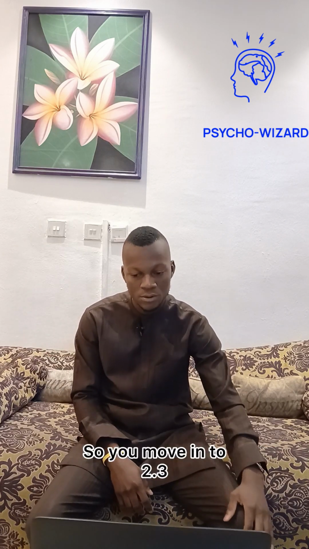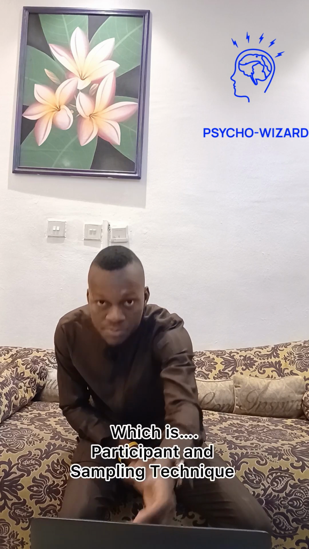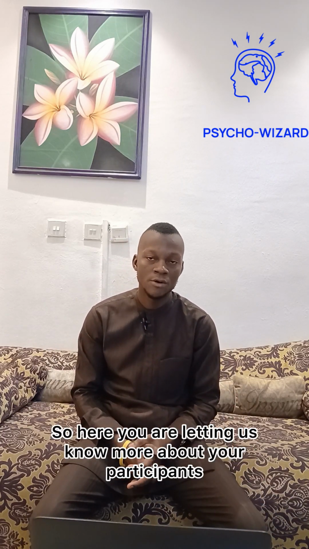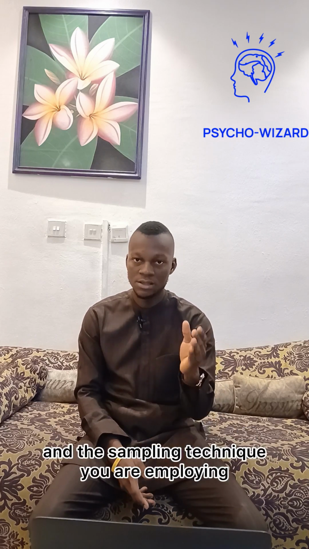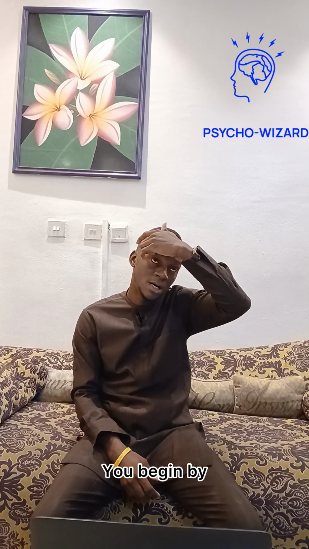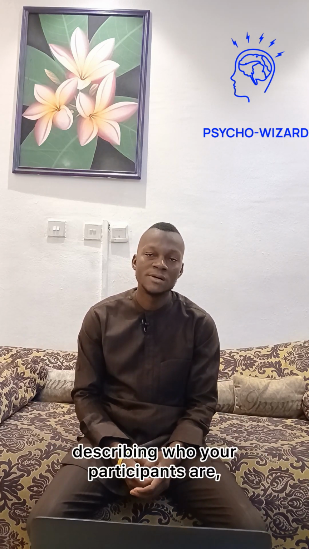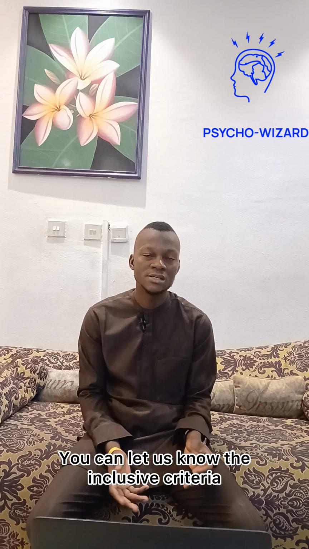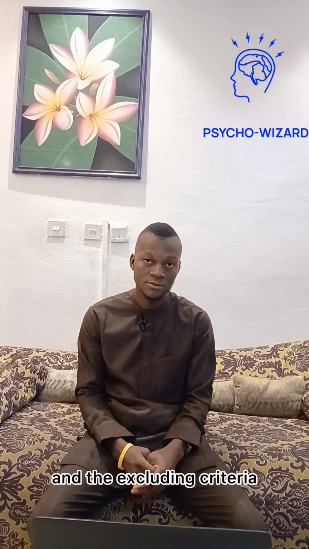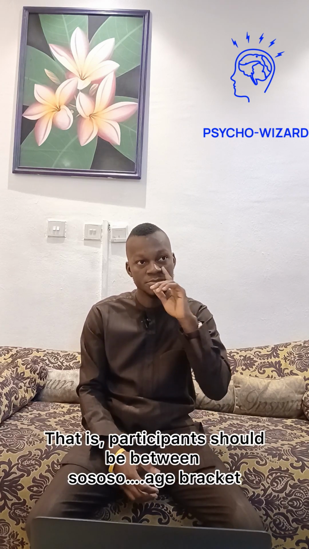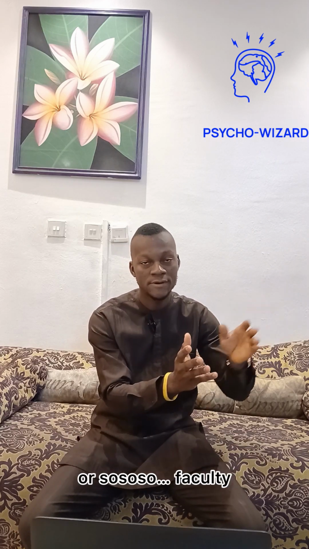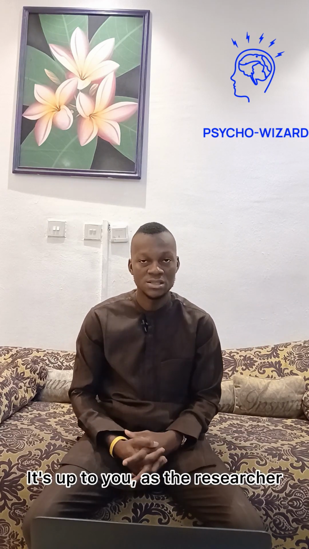So you move into 2.3, which is participants and sampling technique. Here you are letting us know more about your participants and the sampling technique you are employing. You begin by describing who your participants are, undergraduates from such-and-such university. You can let us know the inclusion criteria and the exclusion criteria. That is, participants should be between certain age brackets, or certain level, or certain faculty. It's up to you as the researcher.